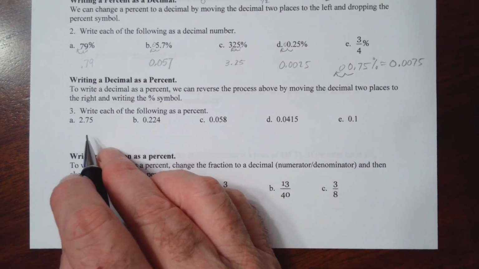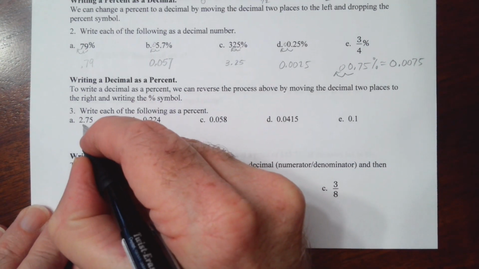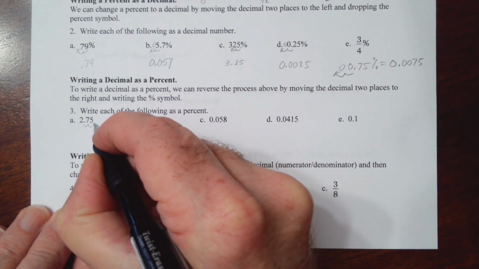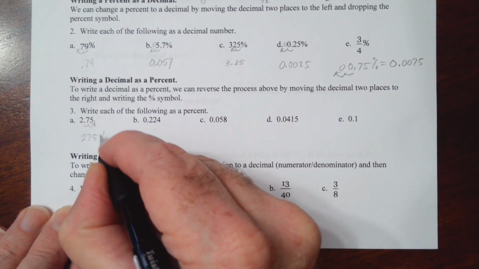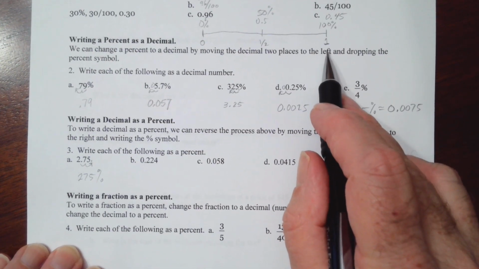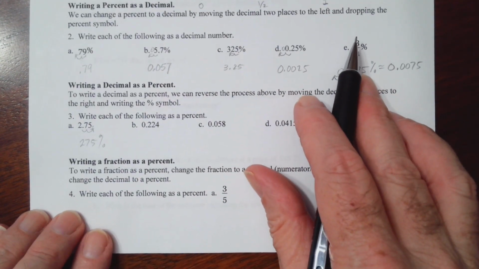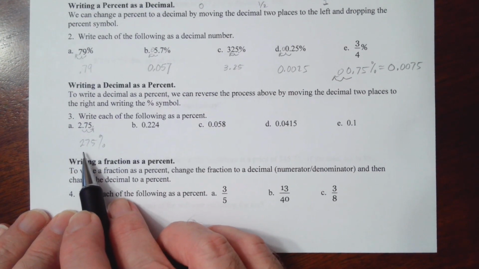All right, let's move on to going the other direction, decimal to percent. So here when I see this, I'm thinking, okay, this is more than 100%. This time we're going to the right, and so we have 275%. Now remember, 1 was 100%. In fact, 2 is 200%. And so you can see this is even more than that.